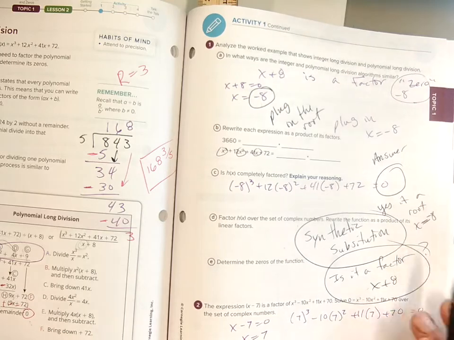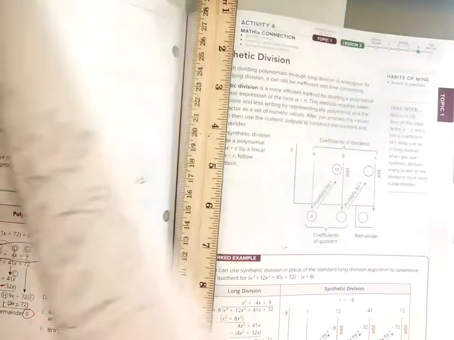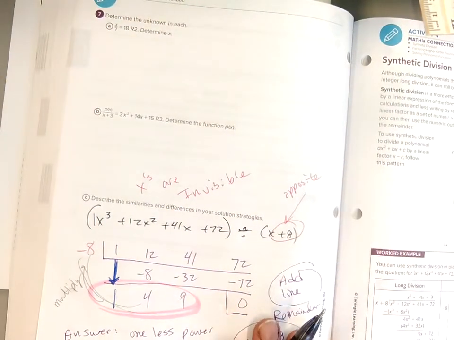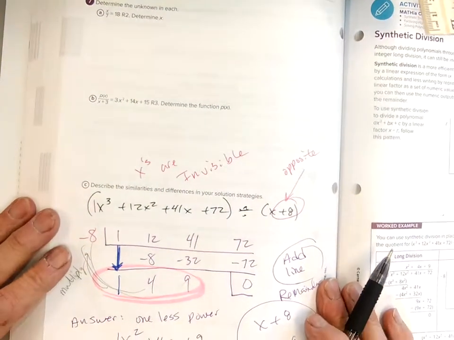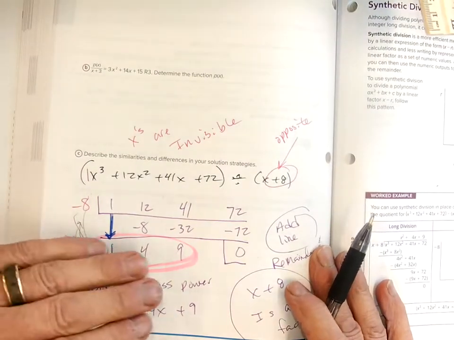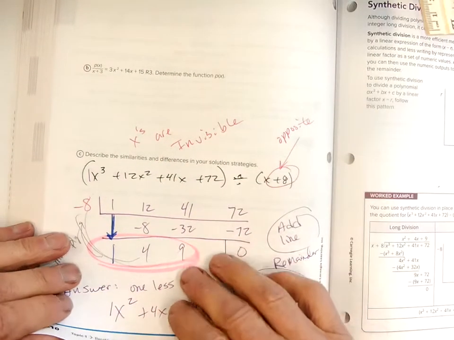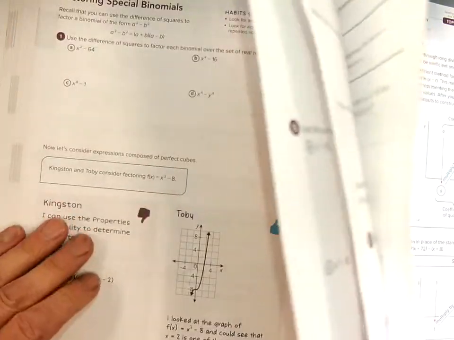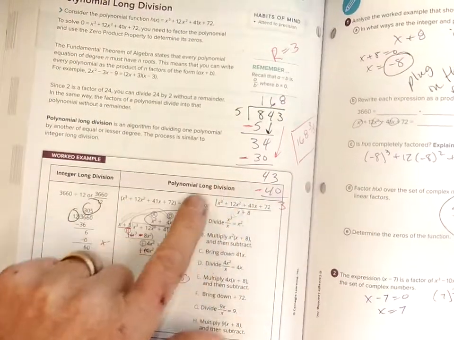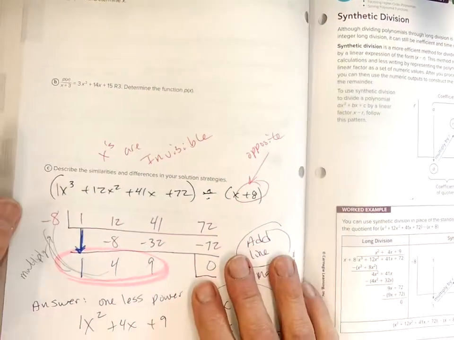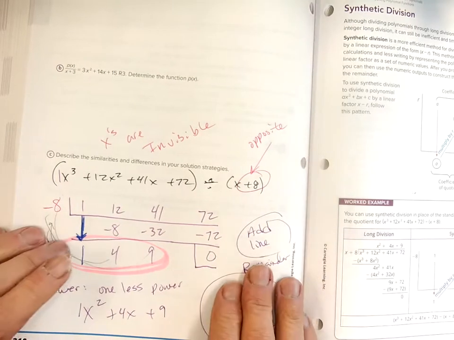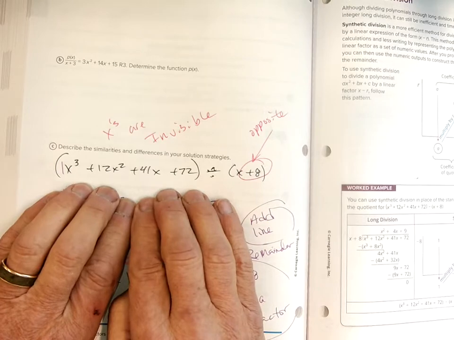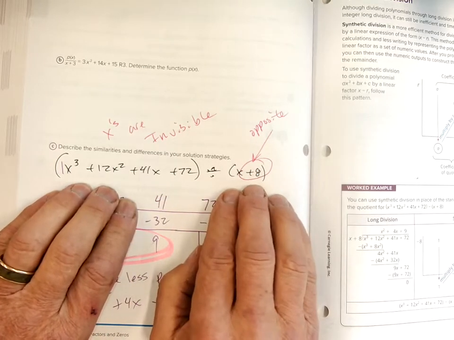Now, there's also another trick called synthetic division. Synthetic division is a little bit different. I kind of like it. It makes it easy to divide. So let's go back to our polynomial. We did this the long way yesterday, but today I'm going to teach you a trick on how to divide easily. It's called synthetic division. First of all, here's our original problem: x cubed plus 12x squared plus 41x plus 72, all divided by x plus 8.